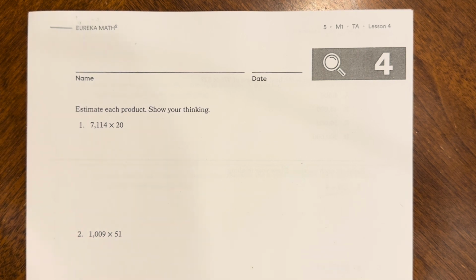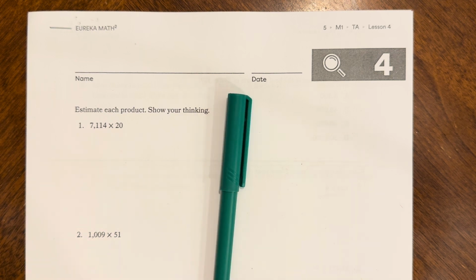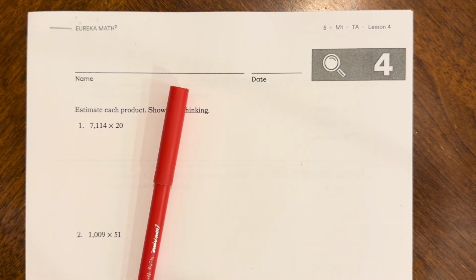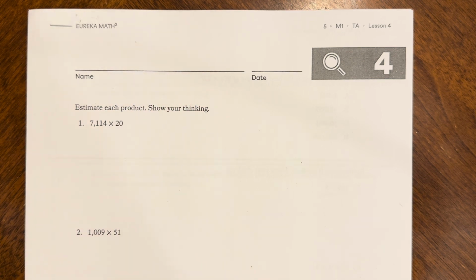Okay, so remember, if it's written in green, that means you need to go along with me, and I expect that to be on your paper. If it is written in red, that means you can stop and just watch. Okay, so we're going to get started.